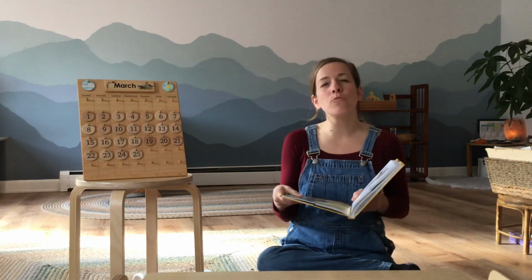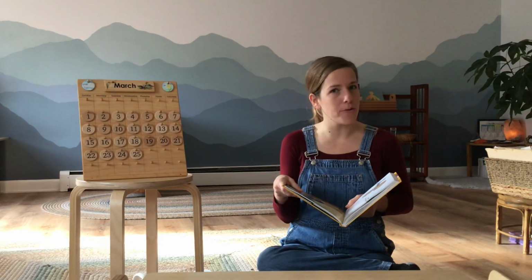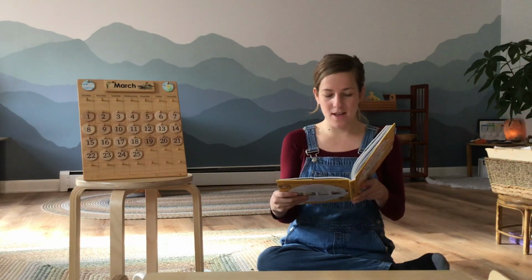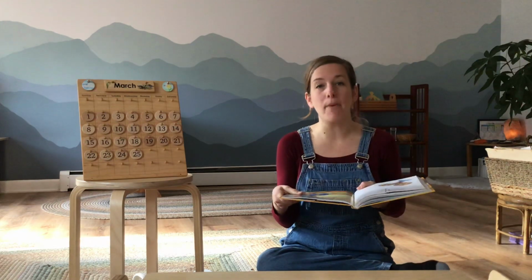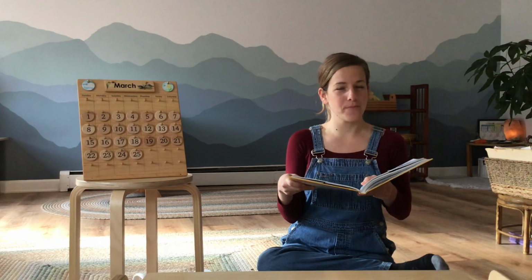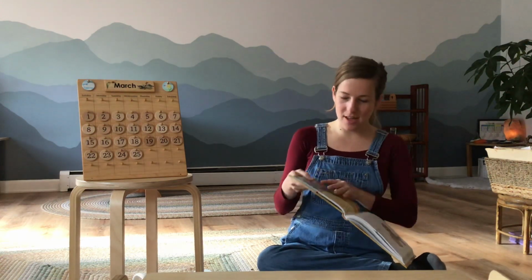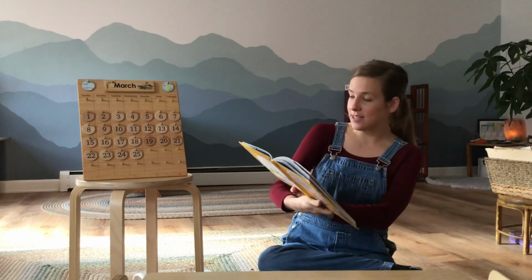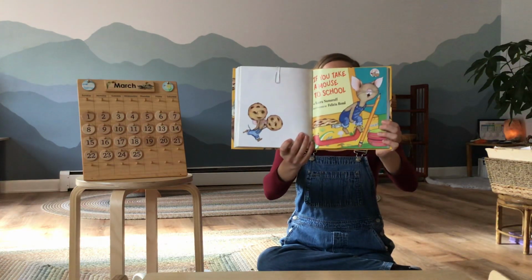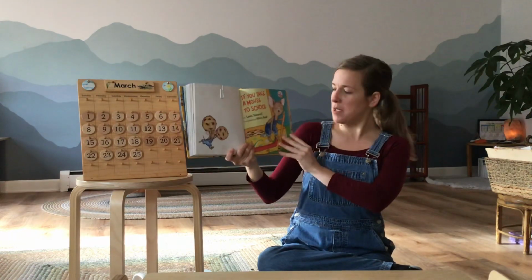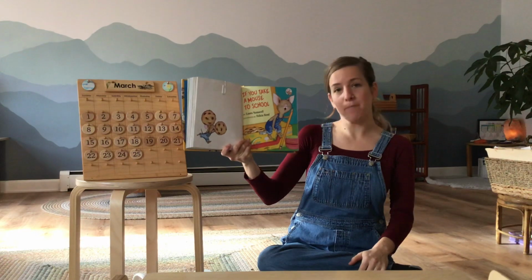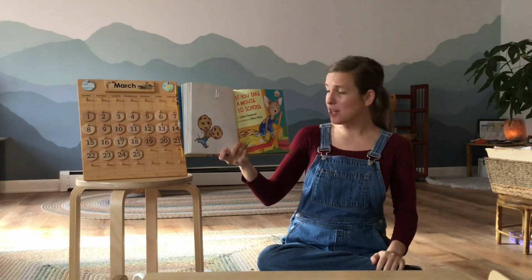So what is Laura Numeroff's job as the author? She wrote the story. The illustrator is Felicia Bond. What's the illustrator's job? She made the pictures. And I love Felicia Bond's illustrations. Look at how cute that little mouse is. Do you notice anything about me and this mouse today? I wanted to match the mouse, so I wore my overalls just like he is.